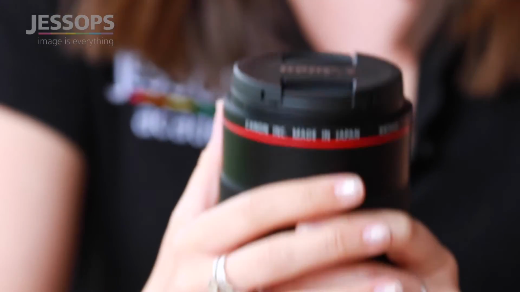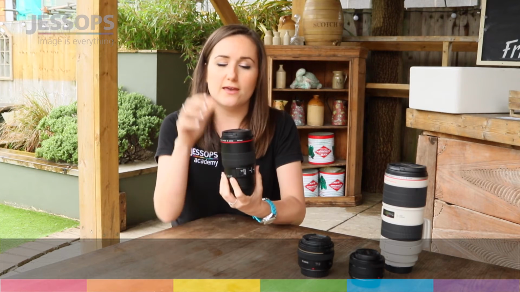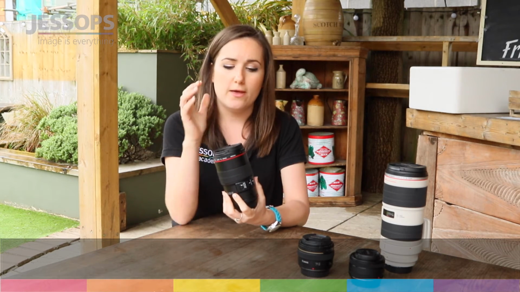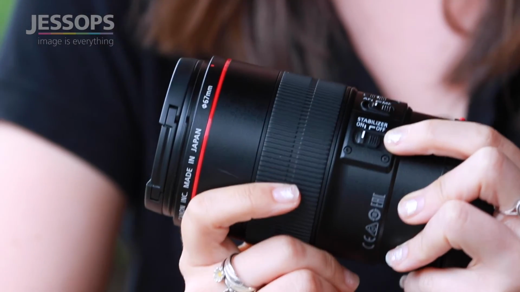In terms of macro photography, this is the Canon lens to use for the job. As you can see, it's got this red ring going around the top. That means it's Canon's luxury range, their L series. So the optics inside have been designed to give you the very best quality. It's also got an image stabilizer inbuilt in this lens.